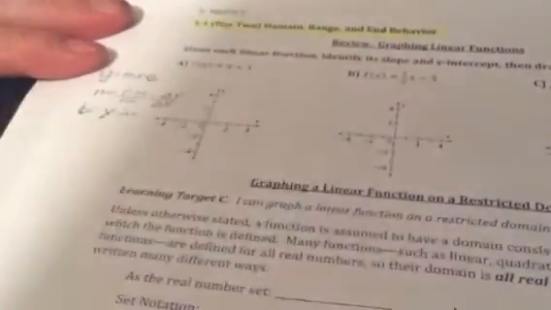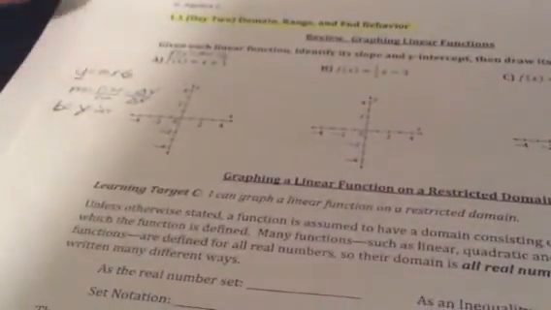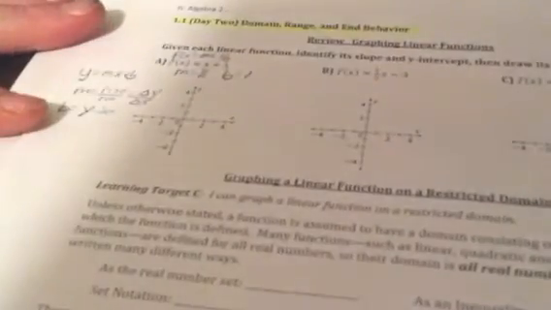And our b is our y-intercept. So if I was to write that over this equation over here, we'll say f of x, same as y, is equal to mx plus b. Well, in this situation, our slope is 1 over 1, and our y-intercept is also 1.